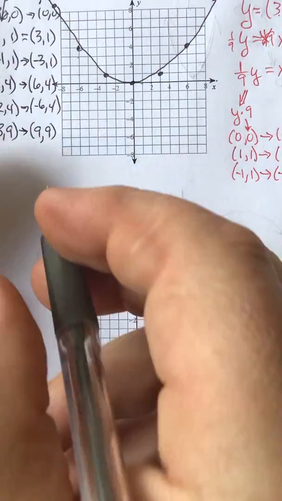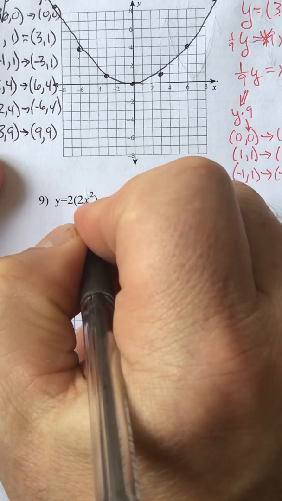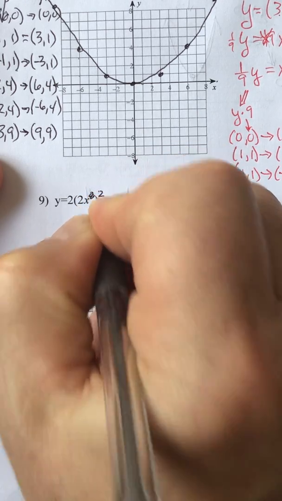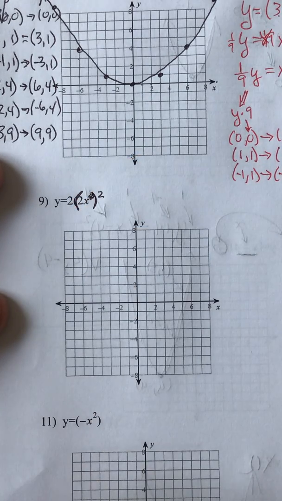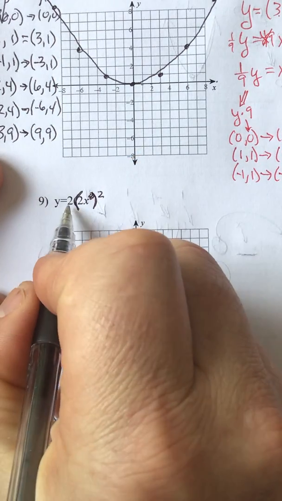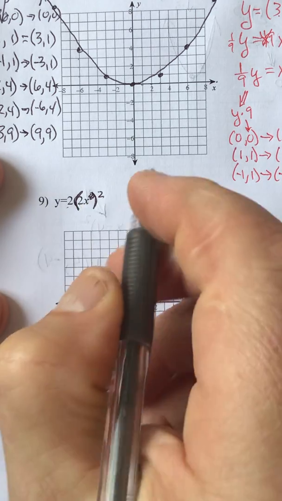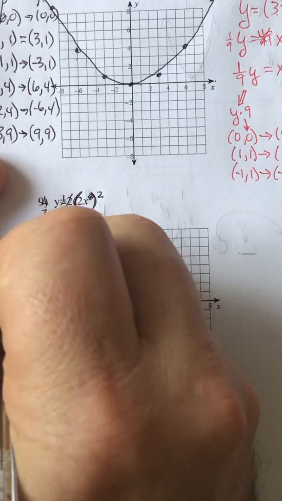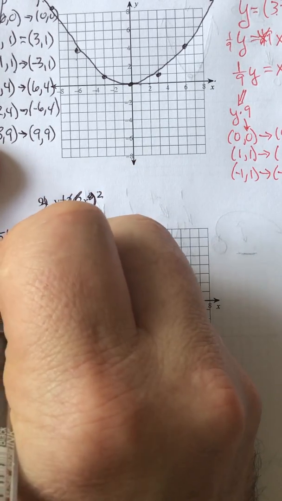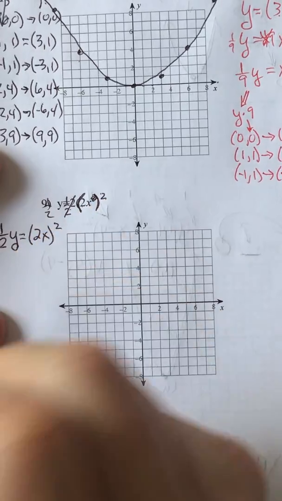Okay, let's take a look at when there's 2 of them. Again, that square is supposed to be out there. I wanted the square to capture all of that. This 2 belongs to the y, that 2 stays with the x. So if I multiply both sides by 1/2 to get rid of that 2, the problem is really 1/2 y equals 2x squared.